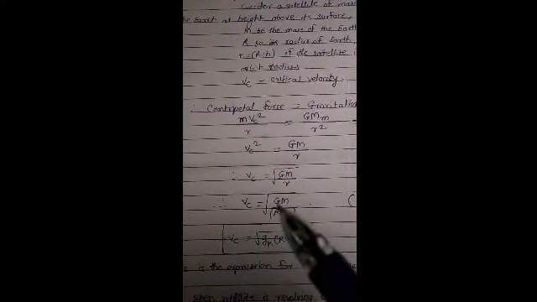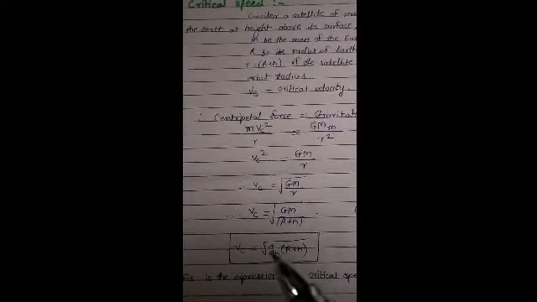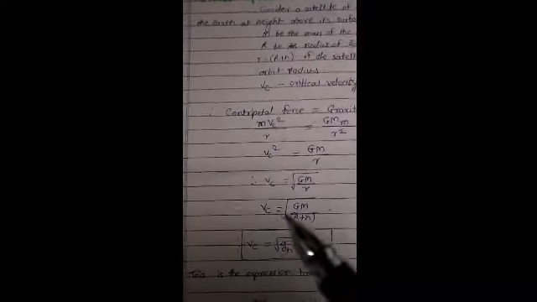So we get Vc is equal to square root of g_h (R plus h) square upon R plus h, because GM is equal to g_h (R plus h) square. Here R plus h cancels out, and the remaining term is g_h (R plus h) in square root. This is the expression for critical speed at the orbit of radius R plus h.